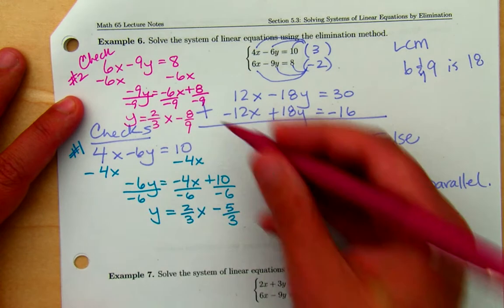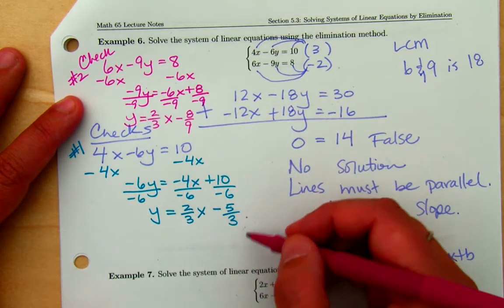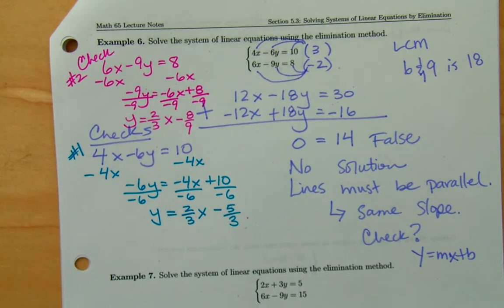So I can see that the y-intercepts are different and the slopes are the same. But again, that gets back to fractions. Got to be able to reduce the fractions. 6/9 reduces down to 2/3. So the slopes are the same, and that's how we can tell that there would be no solution, because if I have two lines and their slopes are the same, they're parallel, they have different y-intercepts, right? Yes.